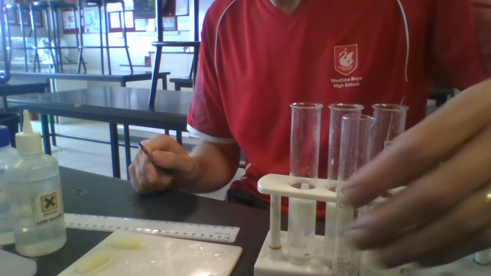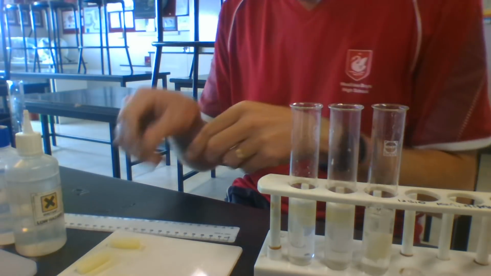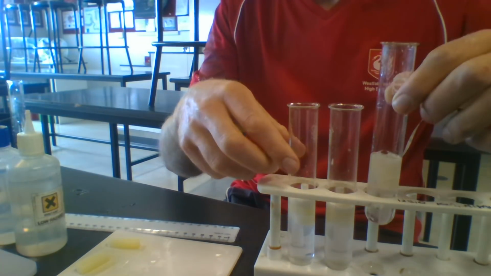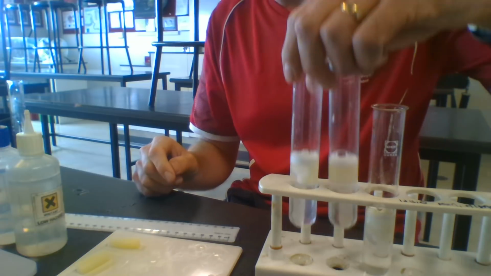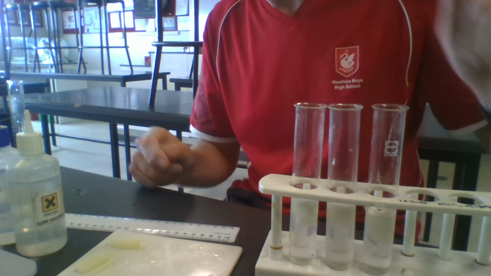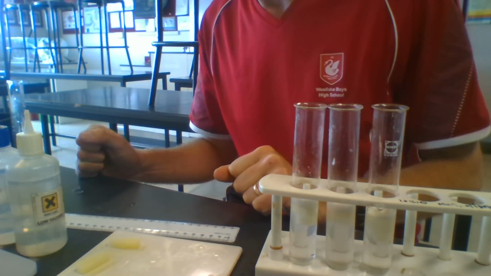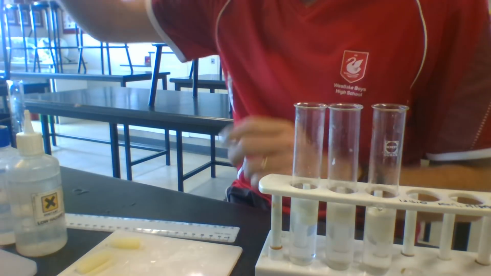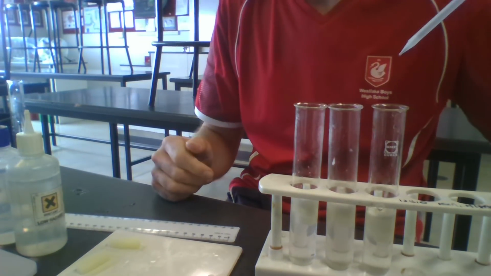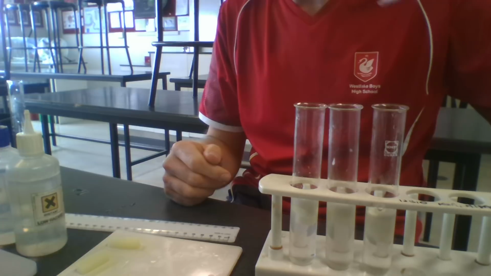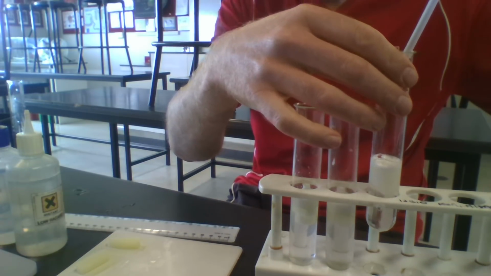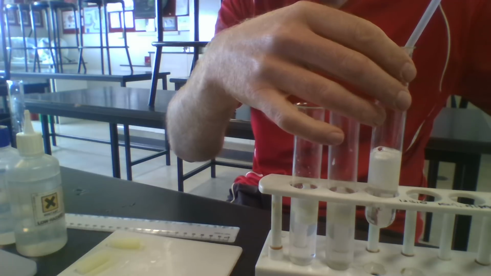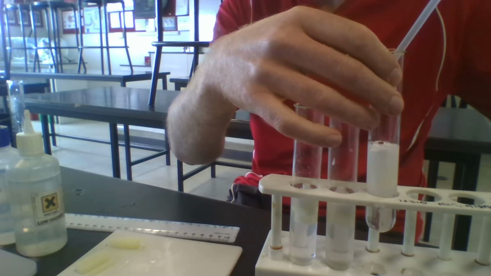So now you've got three boiling tubes, each with potato and detergent and sodium hydroxide, and you can see there's a little bit of foaming starting to take place. Now, what we want to do is measure the reaction rate and look at the pH. So this is your water. It's pH of 7. So I'm going to squirt that into here and see what effect it has.